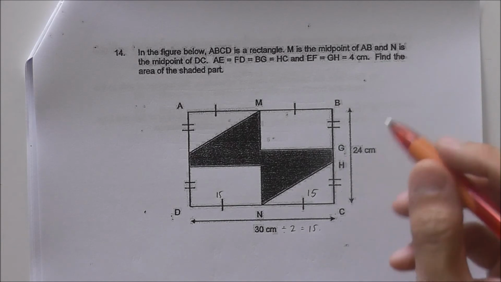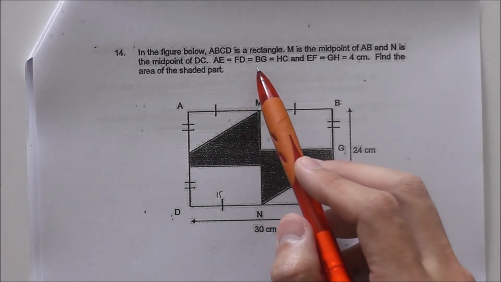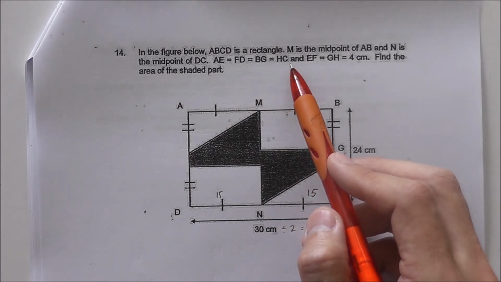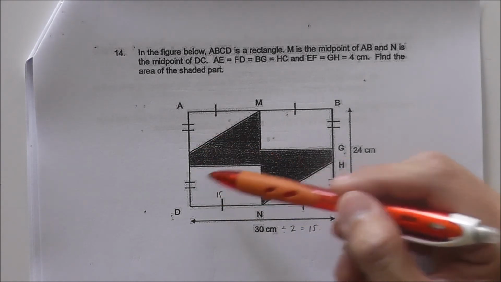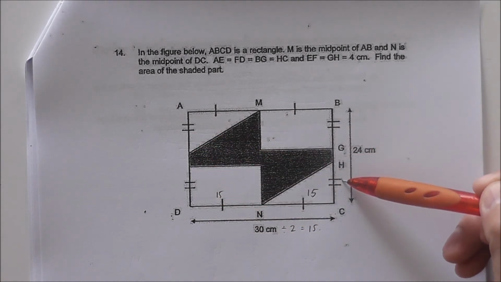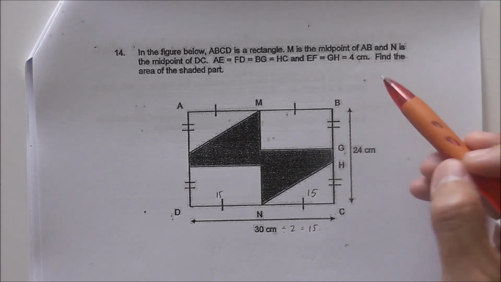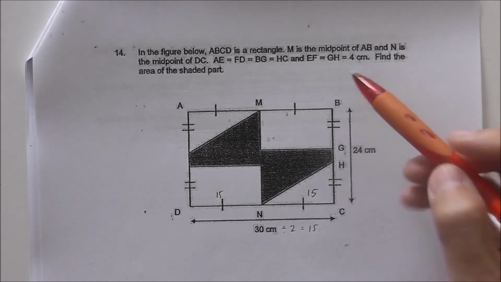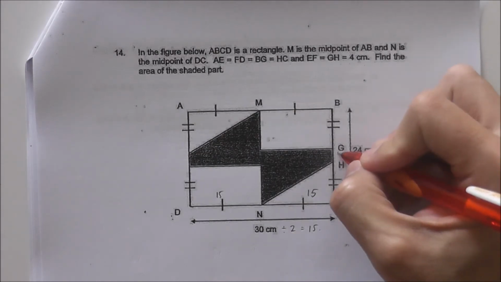Okay? And after that, it says that AE equals FD equals BG and also HC. So these four sides, can you see that with the double stroke? 1, 2, 3, 4, they are all the same. And we know that EF and GH equal 4 cm. So can you see this is GH? So this is 4 cm.